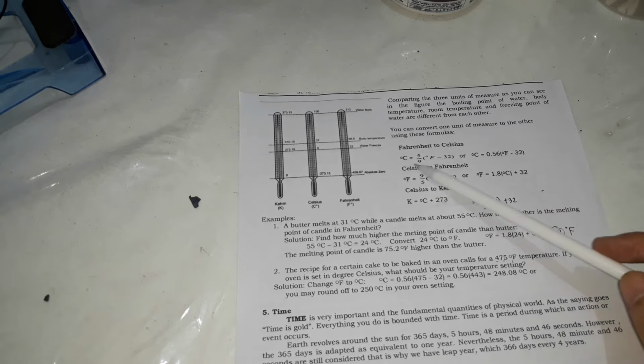So what you're going to do is convert this to degrees Celsius. Fahrenheit to Celsius, this is the formula or this one. So 0.56 times F, so 475 minus 32, which is 443. Multiply right away by 0.56. The answer is 248.08 degree Celsius. So we're done with temperature, and we'll proceed with time.